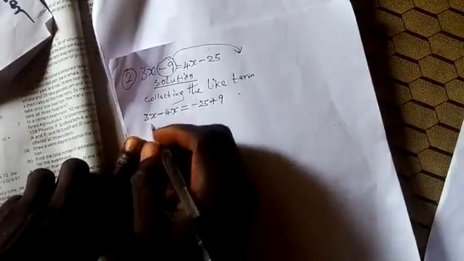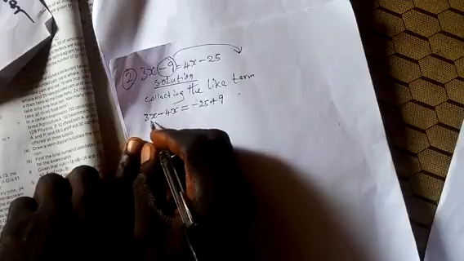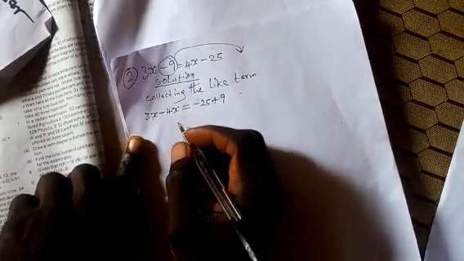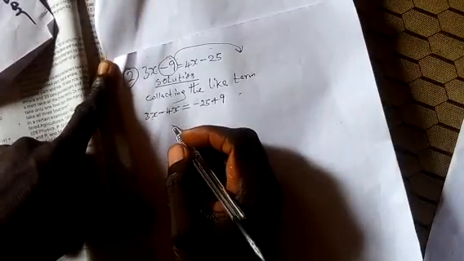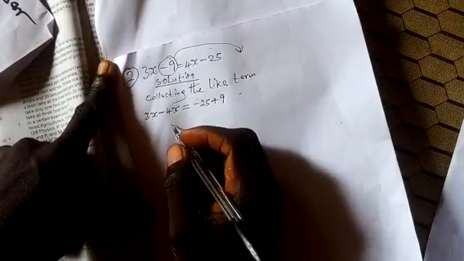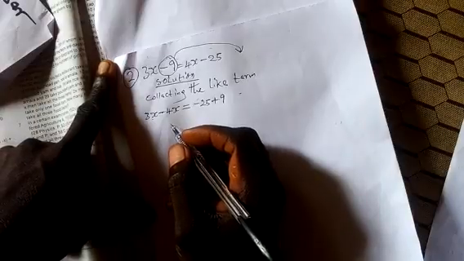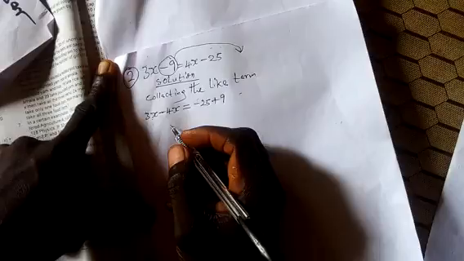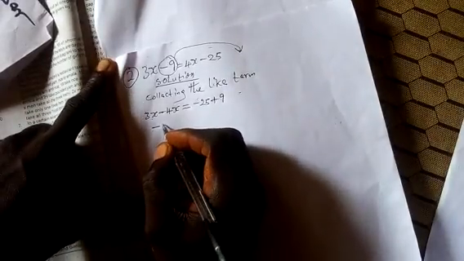Now adding up the equations. 3x minus 4x, let's assume you have 3 buckets in a room, and when you went into the room, you went and picked 4 buckets. It means you are borrowing 1 bucket. Anything you are borrowing will be preceded with minus.